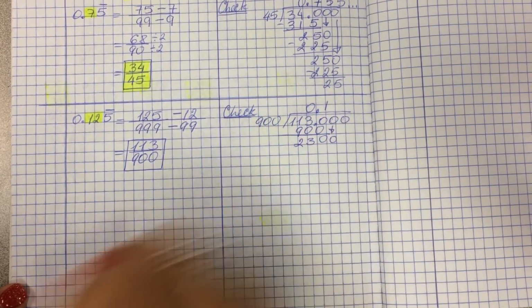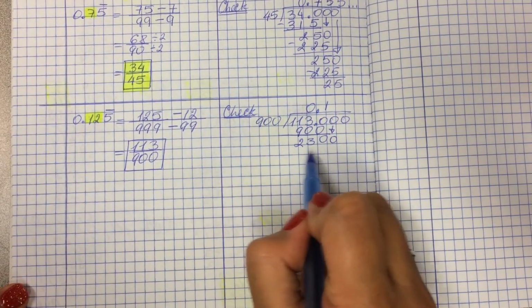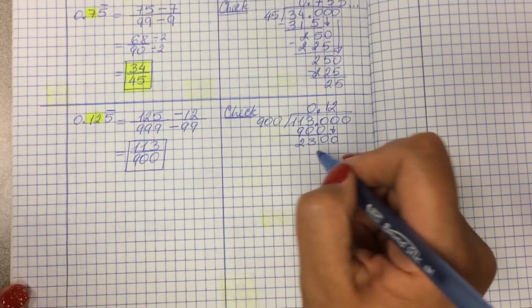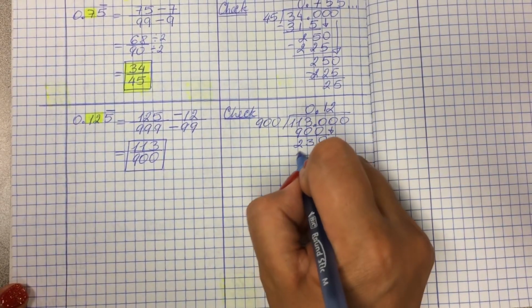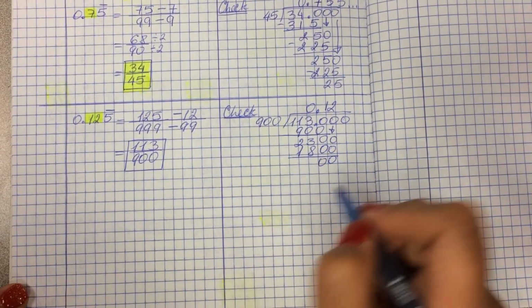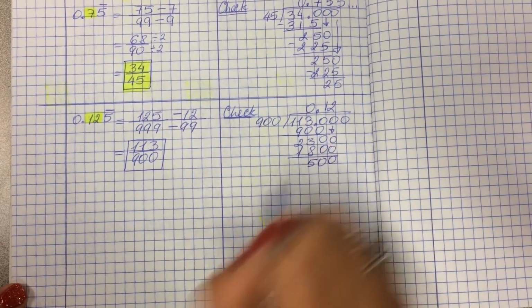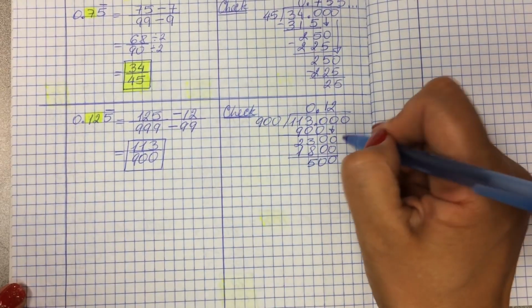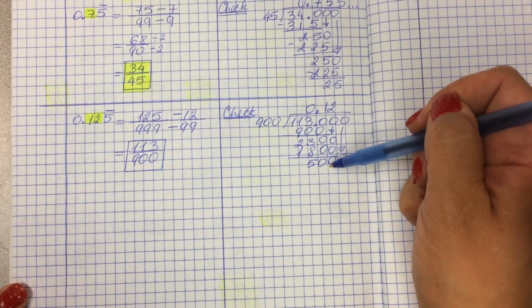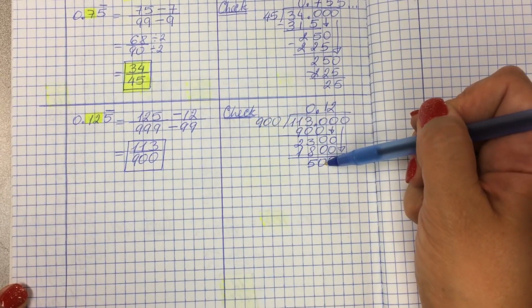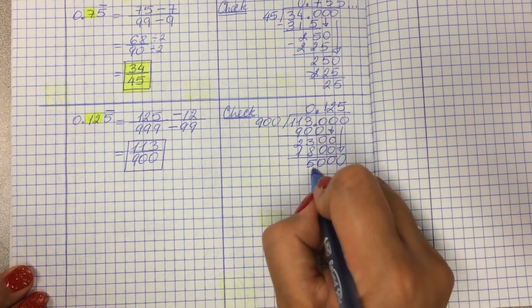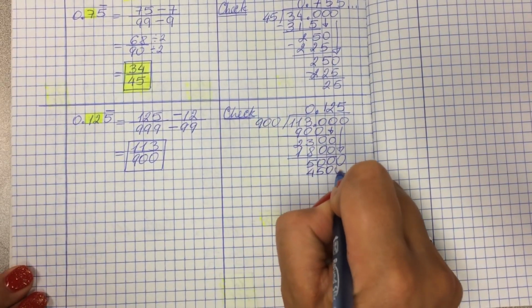Putting down the 0. 900 goes into 2,300 two times, which is like 2 times 9, 18, with 2 zeros. 900 goes into 5,000, like 9 would go into 50, 5 times, which is 45, with 2 zeros.